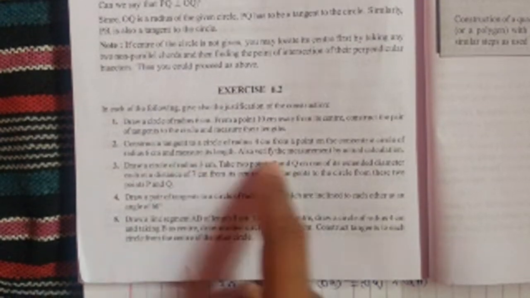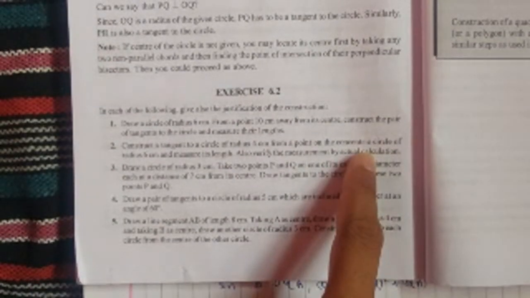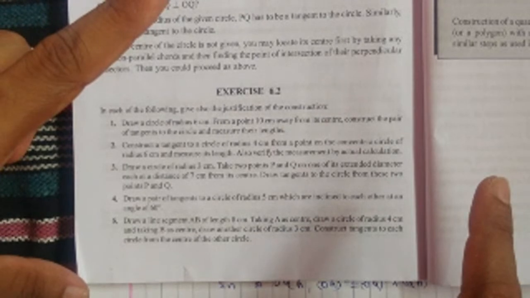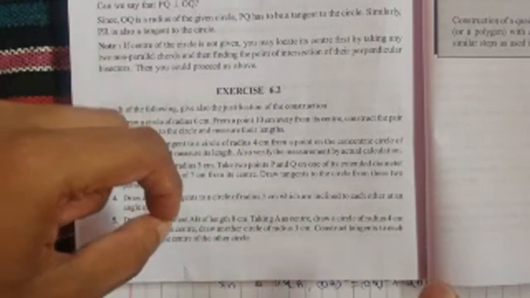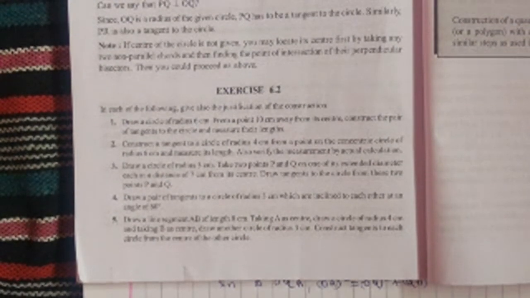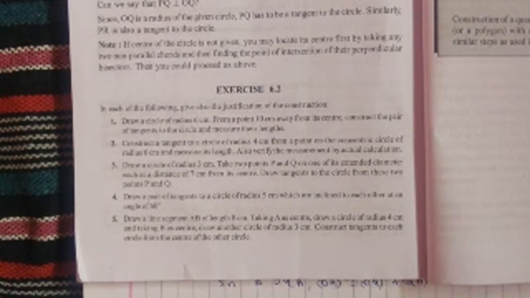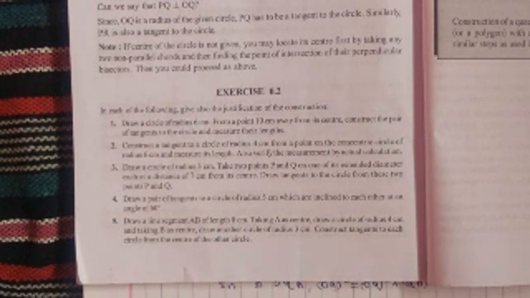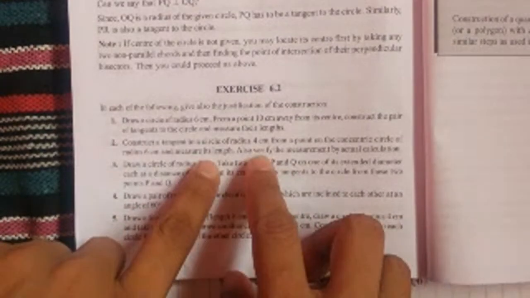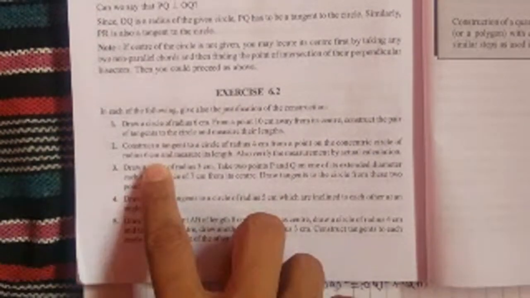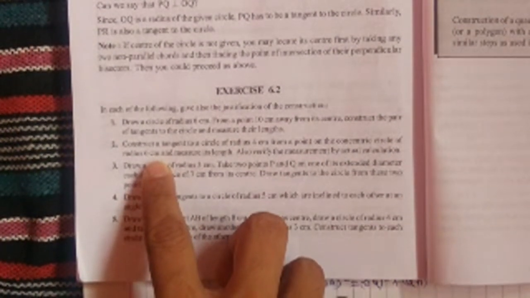Now here it is given one word, that is concentric circles. Concentric circles means circles having a single center and different radii. If different circles are drawn from a single point, then we can call that concentric circles. Many circles have the same center, or many circles having the same point as the center. Okay, now here totally 2 circles are given. One circle is having a 4 cm radius, another circle is having a 6 cm radius.